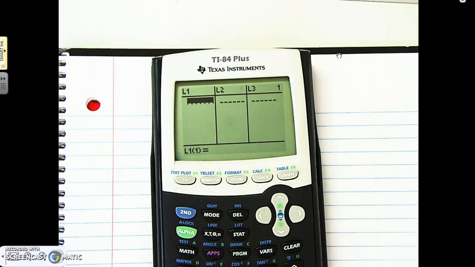All right, so all the lowercase t values are going to go into L1. All the capital T values are going to go into L2. So we're going to put those in now. So 1, 2, 3, 4, 5, 6, 7, 8, 9, 10, 11, and 12.